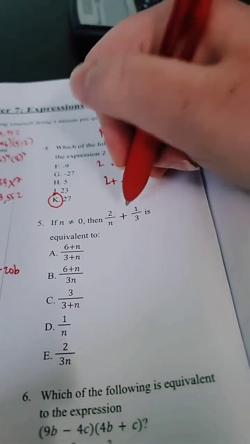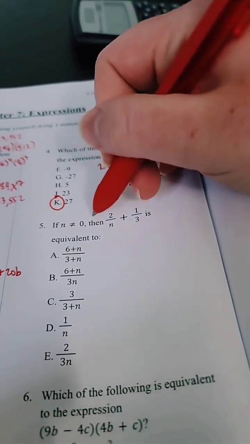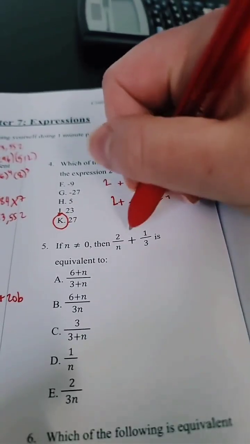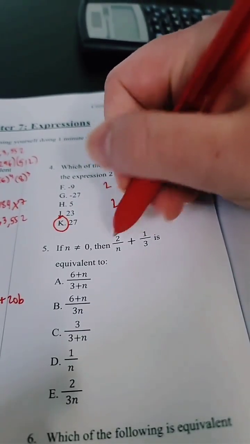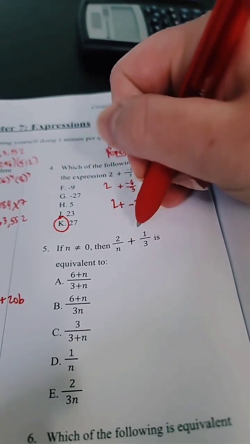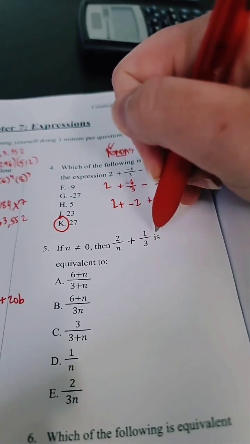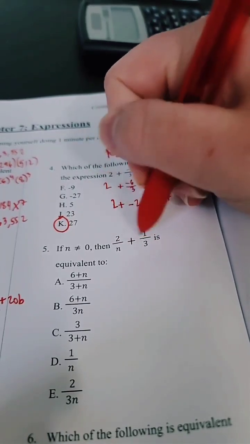So let's go to number 5. It says that if n is not equal to 0, then all of this is equivalent to... So we have just two fractions. Just because there's a variable doesn't mean it's not a fraction anymore. It's still a fraction, so we still need to follow the rules for adding and subtracting fractions, which says that we need a common denominator.